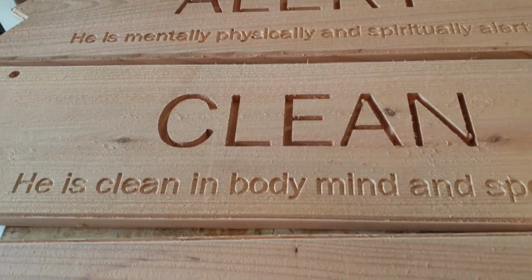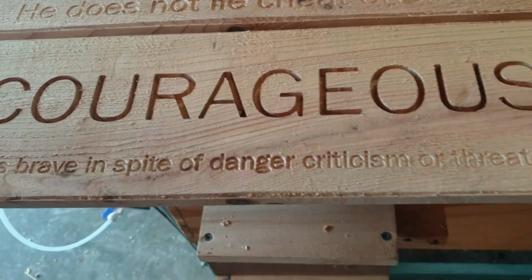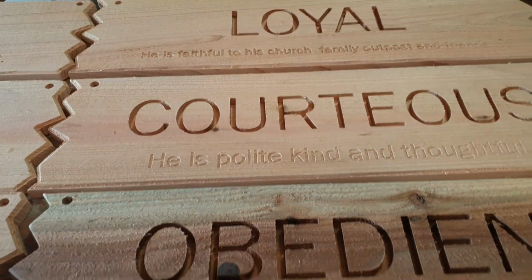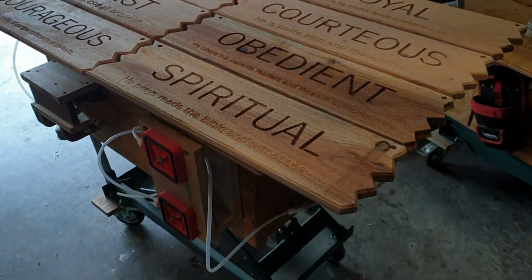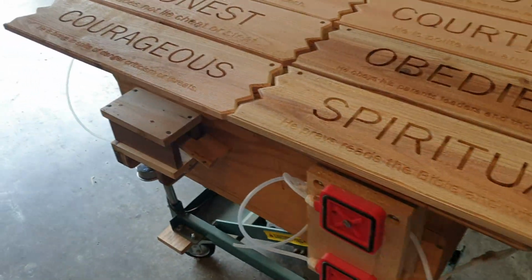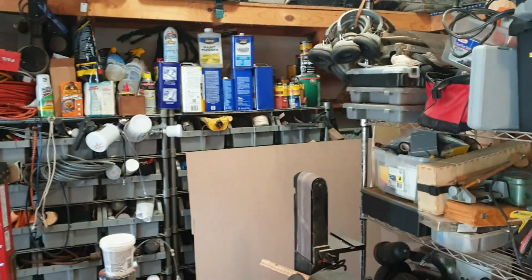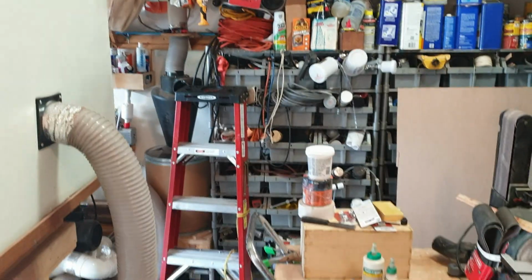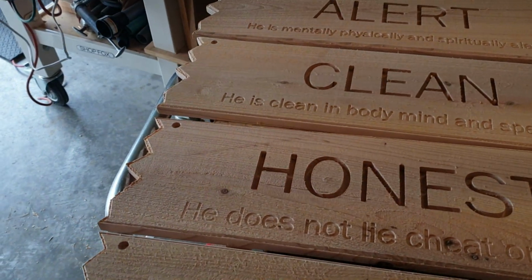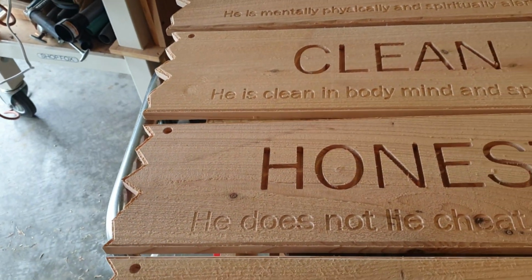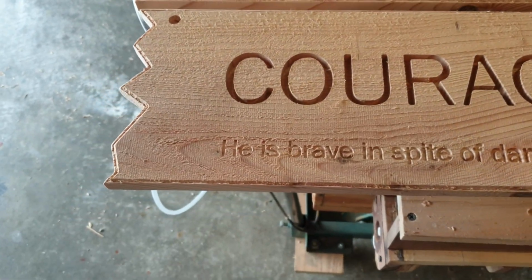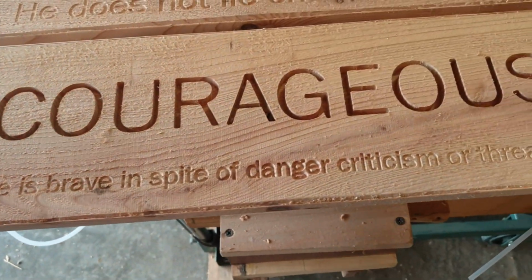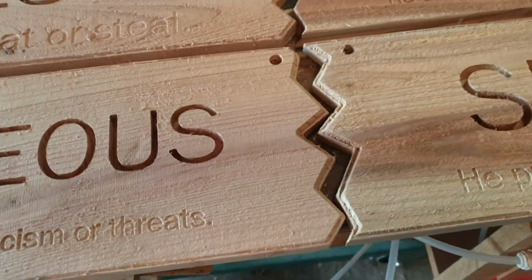Ranger's alert, clean, honest, courageous, loyal, courteous, obedient, spiritual. Made these signs. They'll be outside. I'm going to spray them down with some Helmsman varnish, that green can over there, and use a little spray gun with my little compressor. And we'll put a coat of that on there, probably 2 coats, let them dry. Then I'll take a little bit of steel wool or maybe some sandpaper and lightly sand it smooth.